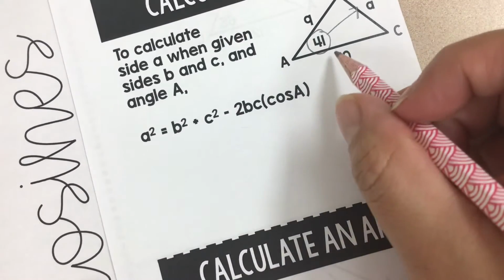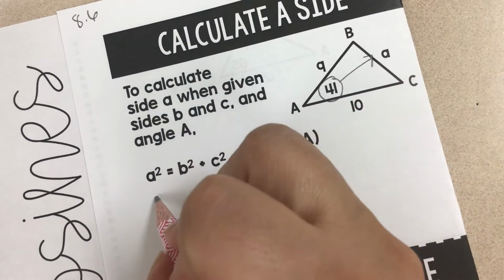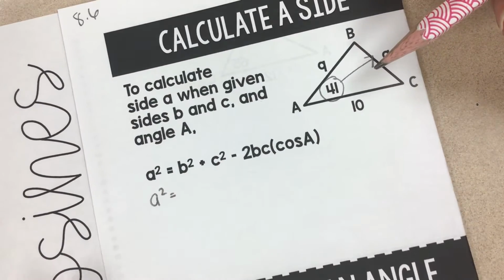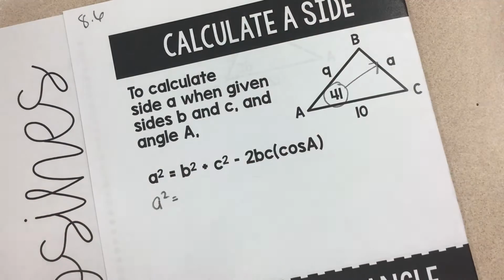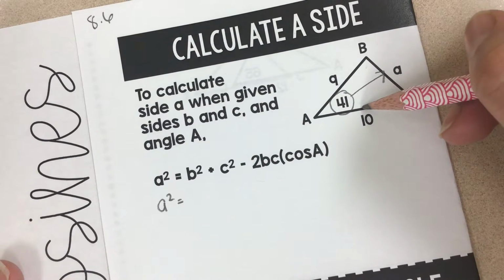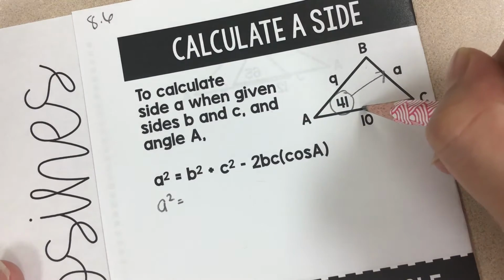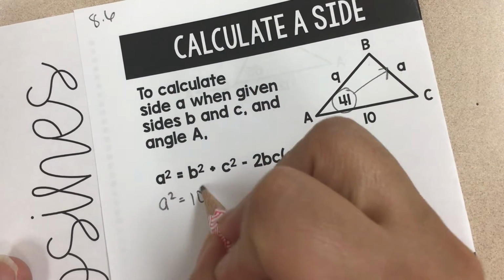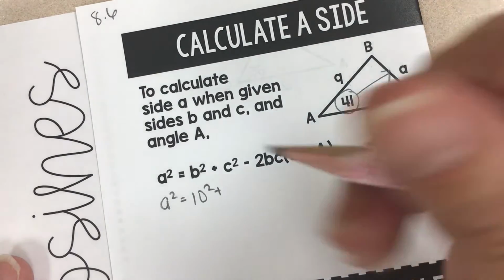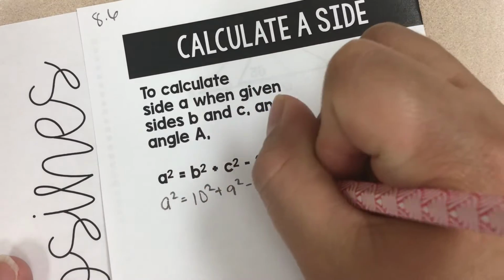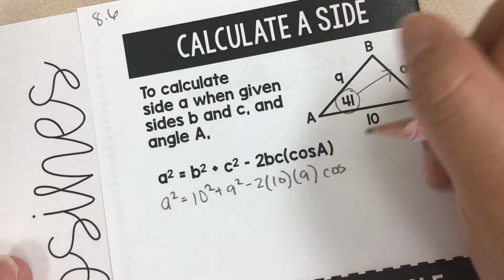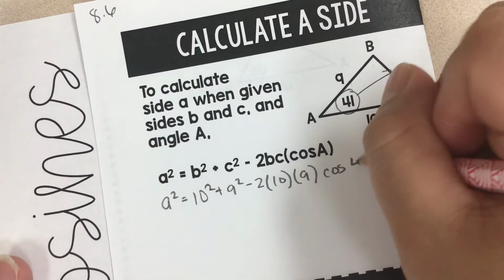So we start by substituting in the value. Since I'm looking for the side opposite, that's my a squared. b can either be 9 or 10 because they're interchangeable and we're just adding those two numbers together. But for the purpose of understanding which is the side opposite, it'll be 10. So b is the opposite of angle B. So that's 10 squared plus c, which would be 9 because that's the side opposite of the angle C, 9 squared minus 2. b, remember, was 10, c is 9, and then we write cosine of angle A, which they give us as 41.